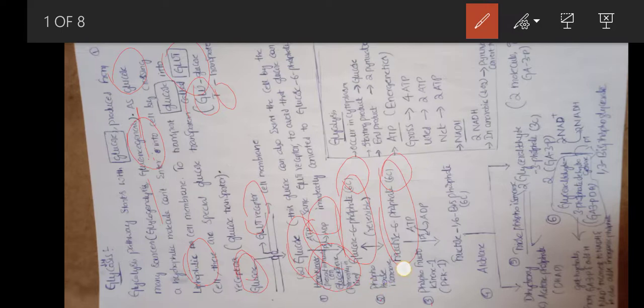The enzyme involved here is phosphohexo or phosphofructo isomerase. Hexo means six-membered, and it is converting to fructose, so we can call it phosphofructoisomerase or phosphohexoisomerase.